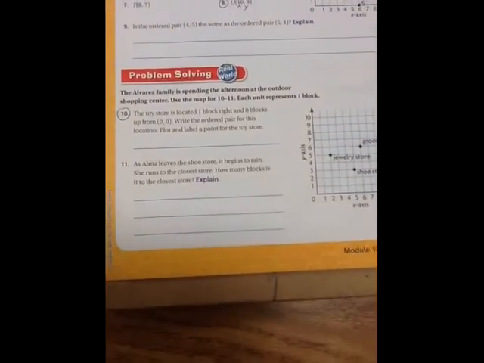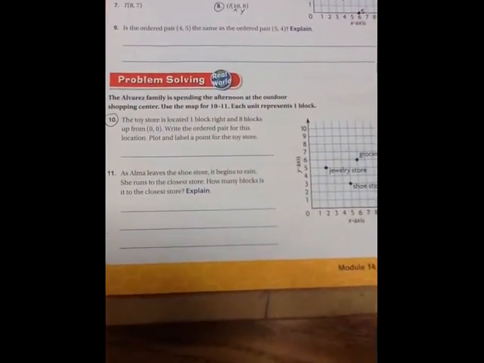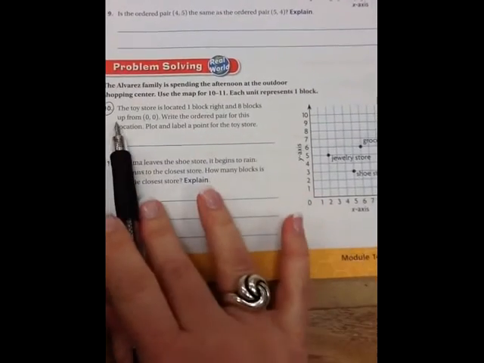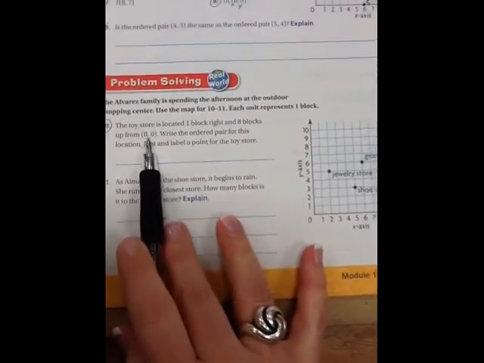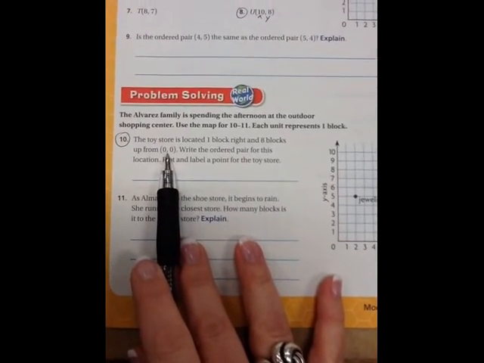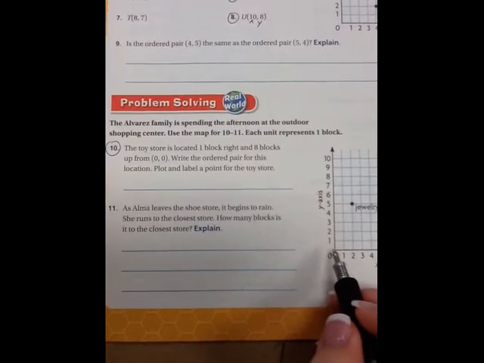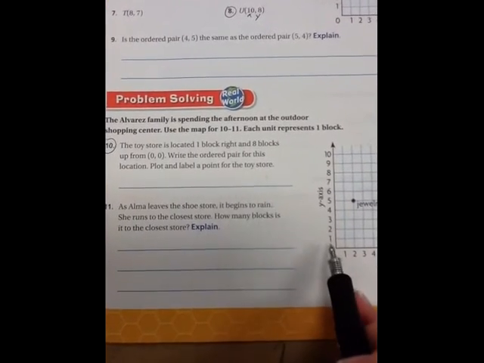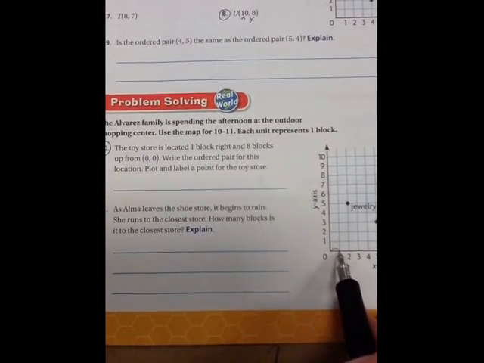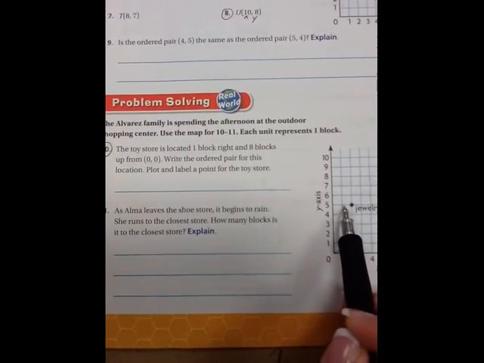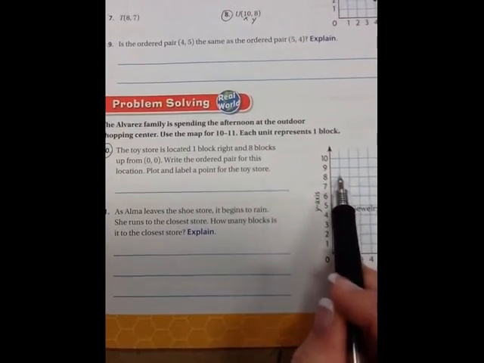Alright, number 10 says right here, the toy store is located 1 block right and 8 blocks up from 0, 0. What did we discuss today earlier in the notes that was 0, 0? That is the origin. So it's telling you, if I started at 0, 0 and I went 1 block right, and 8 blocks up, 1, 2, 3, 4, 5, 6, 7, 8.